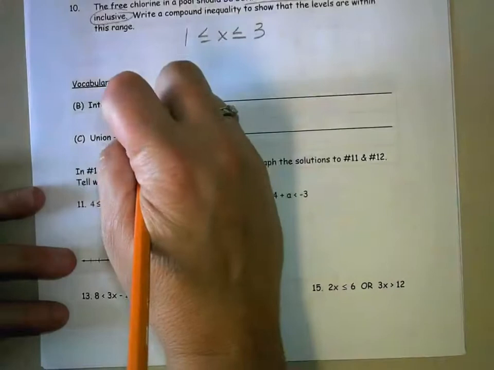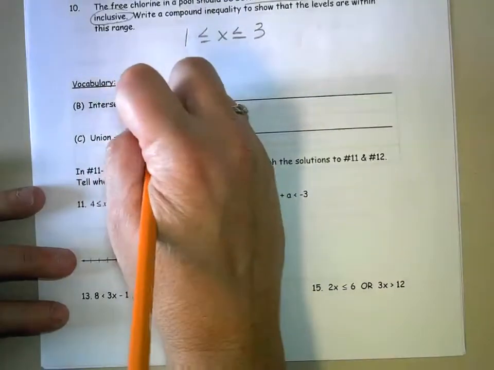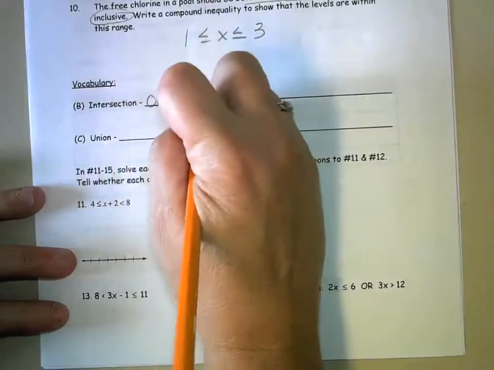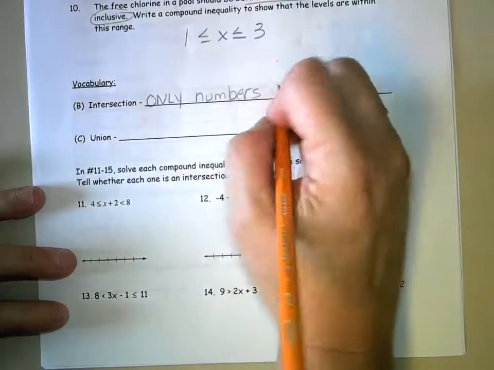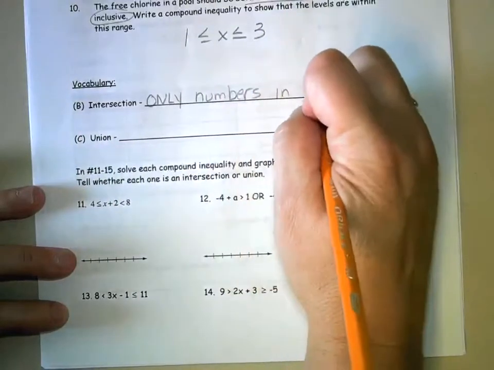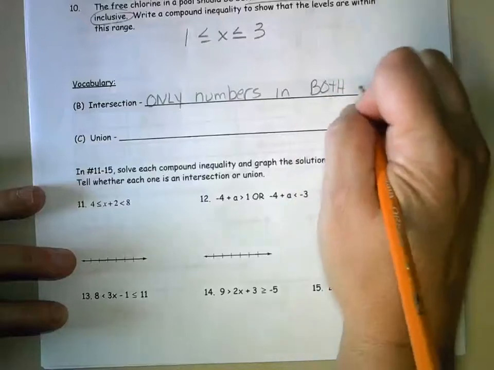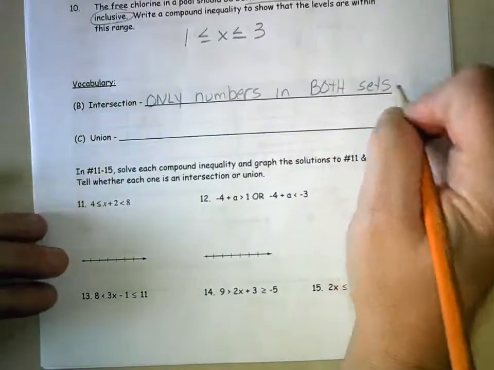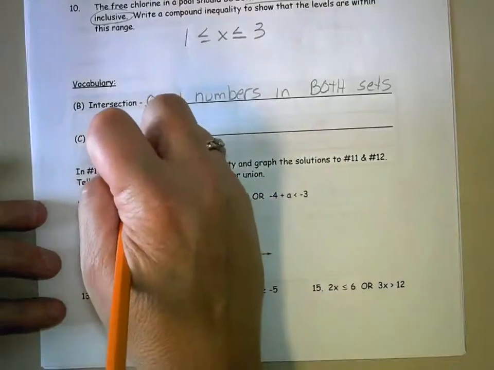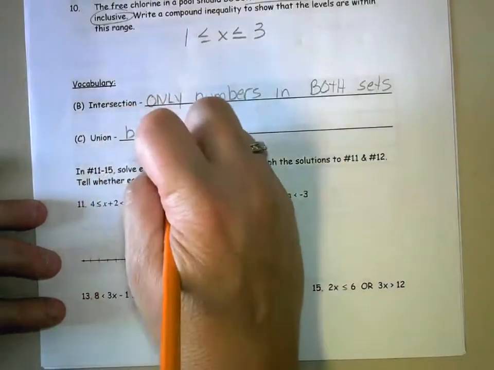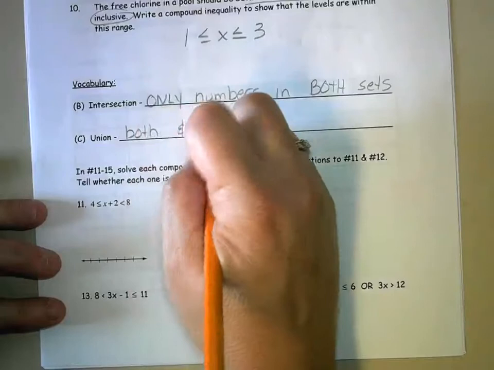Intersection is when you list only the numbers in both sets, or the numbers that are solutions to both. And union is just when you take both sets or both graphs and put them together.